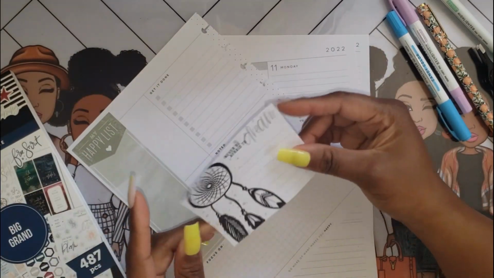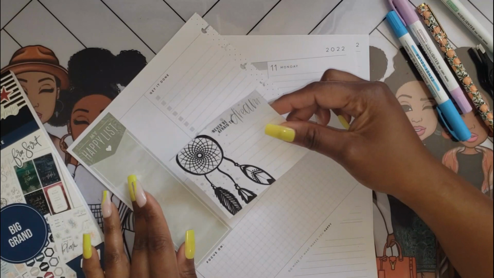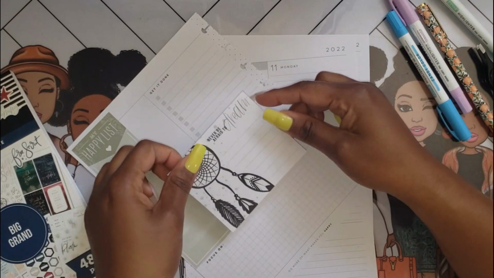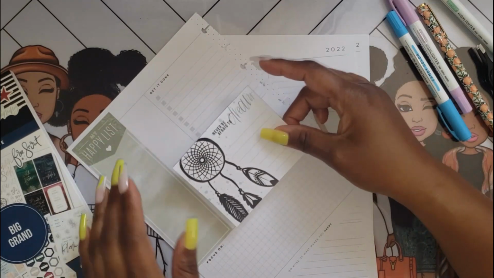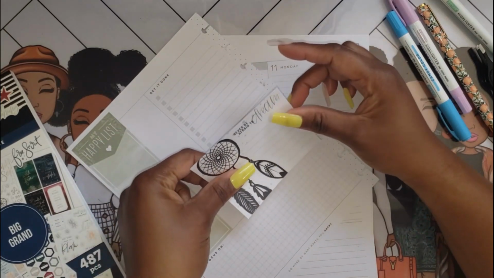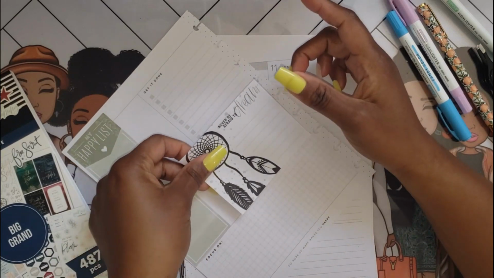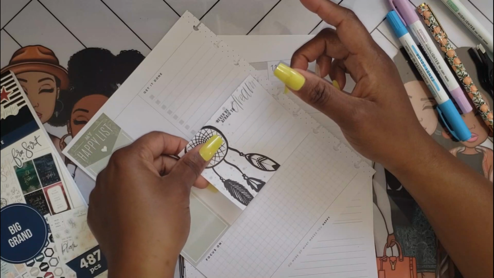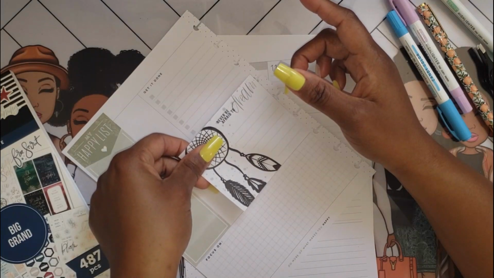So this sticker technically is supposed to be used in a big, but we can use it in several. And I figured it would be slightly longer, but I feel like this is not what I was going for.